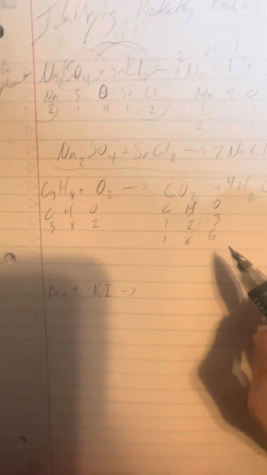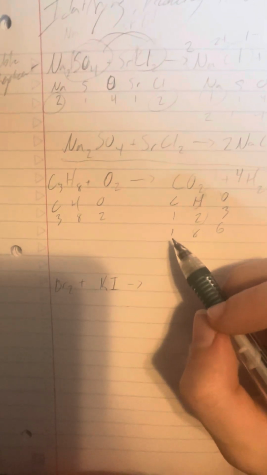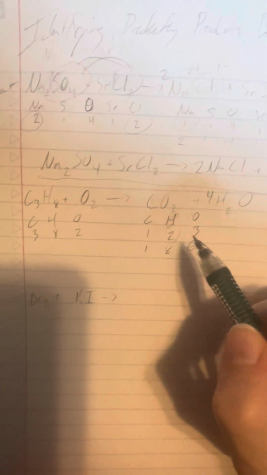So luckily it's still even, which is really good. 6, I'll leave that for later because luckily this oxygen is by itself, and as long as you have an even number for oxygen, you can multiply this by a number to get you an even amount of oxygen on this side.